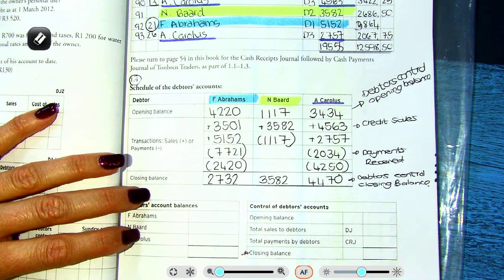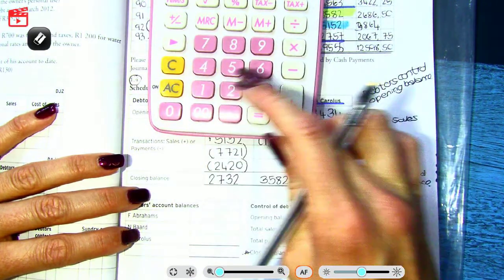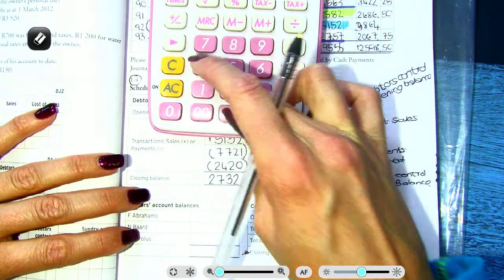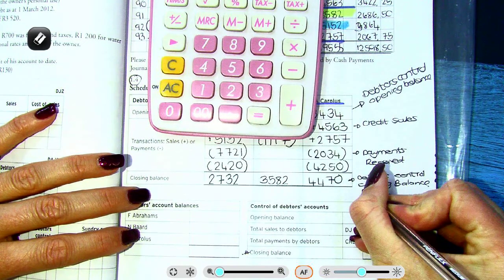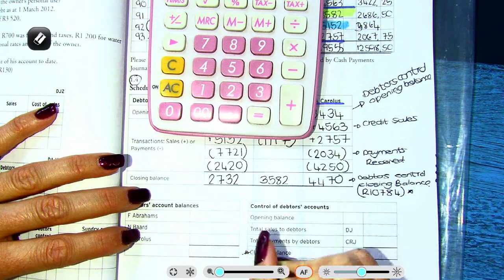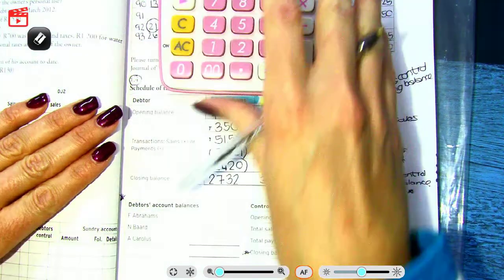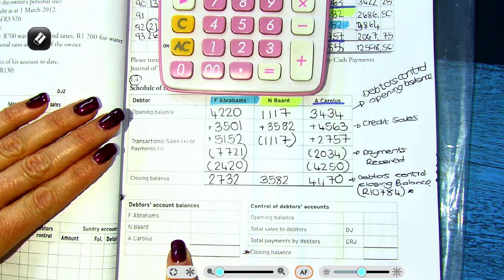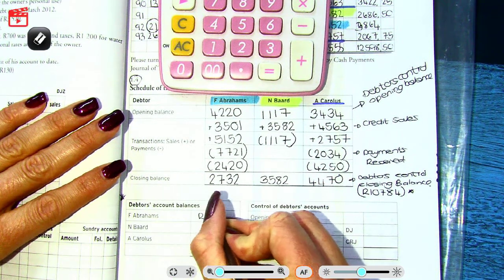You'll see when we do that now. So 2,732 plus 3,582 plus 4,470 equals 10,784. So this amount should be this amount. Let's check if we're correct. This debtors account balances is basically just a closing thing. So F. Abrams, we just transfer these amounts to here, 2,732, that is what he owes me at the end of the month.